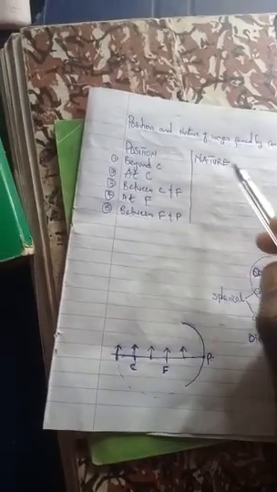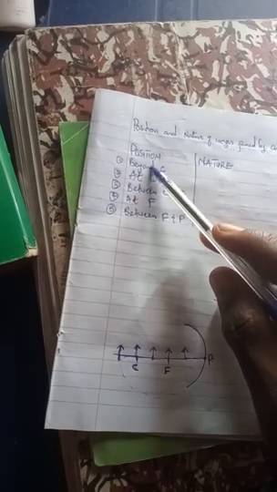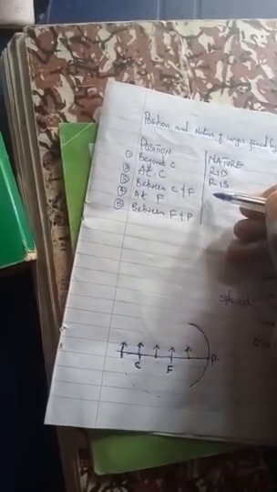Now, what is the nature of the image that will be formed when you position the body beyond C? You remember it with what? Read. What of at C? Ris. Between C and F, what type of image will be formed? Rim.